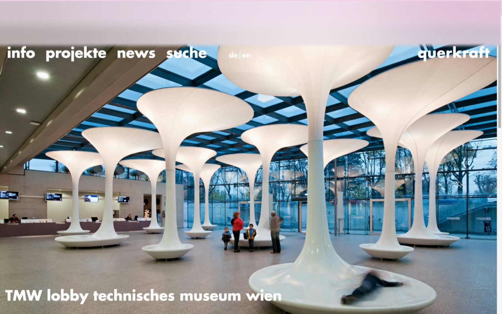Today I want to practice SubD modeling by creating these stunning sculptural trees or columns. I don't know how to call these multifunctional objects. They are located in the Technical Museum in Vienna and created by querkraft architekten.